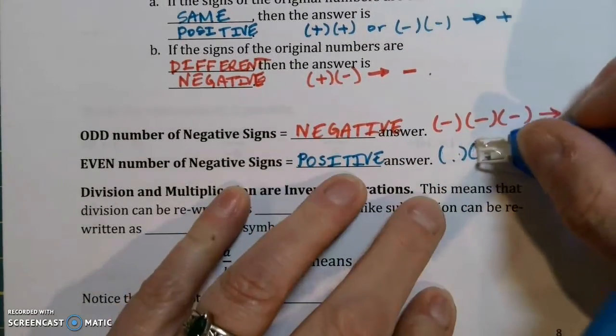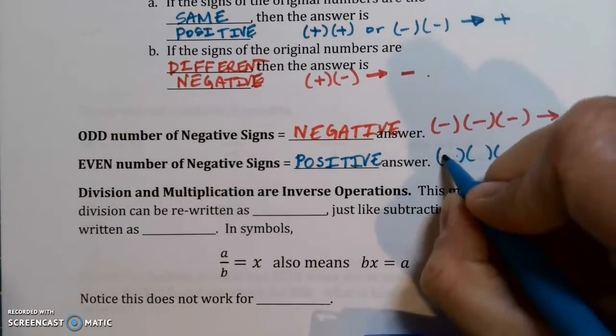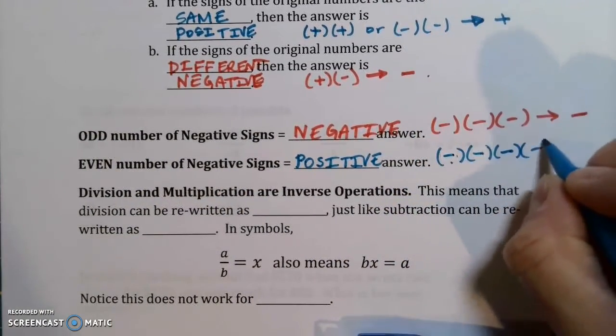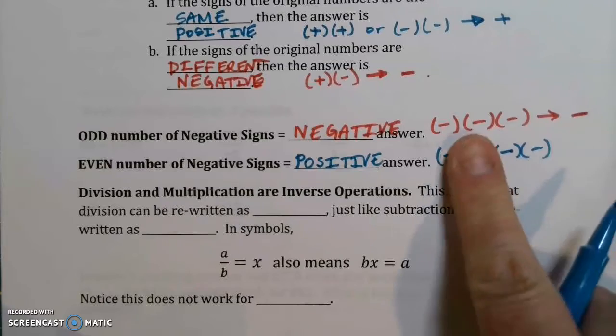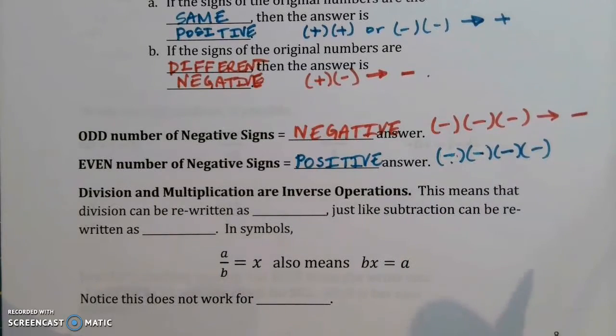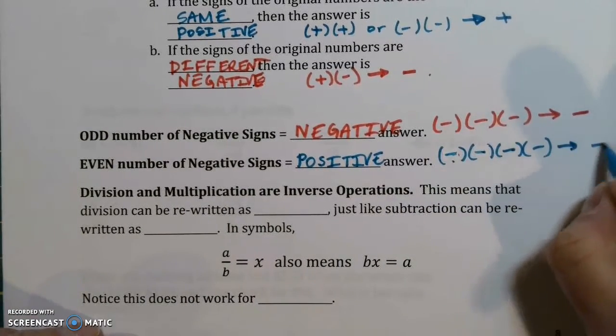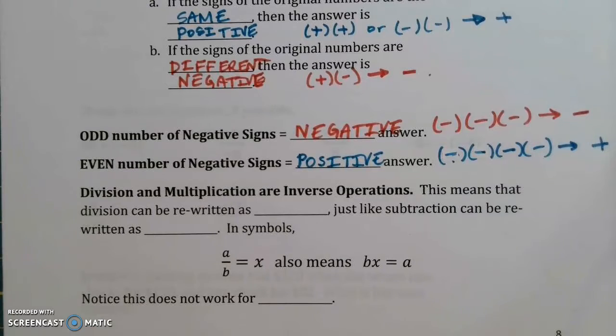All right, sorry about that. Quick change up there. All right, so if we have an even number of negative signs, each pair of those will cancel out and become positive, leaving us with a positive answer overall.